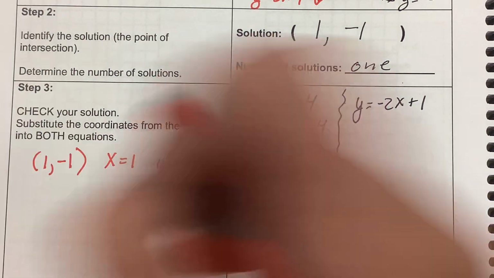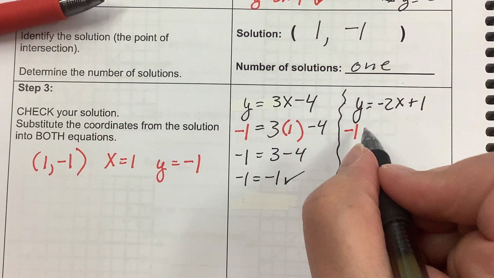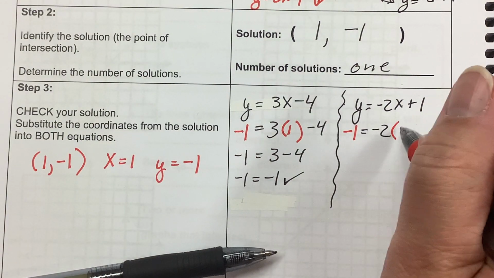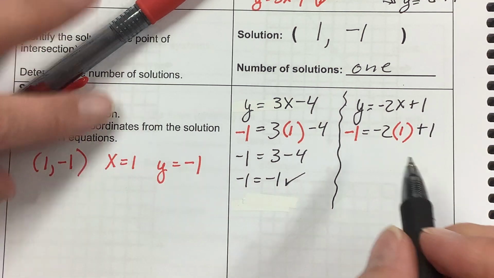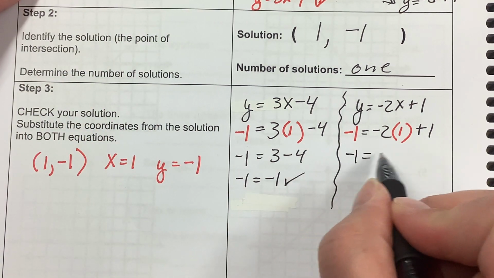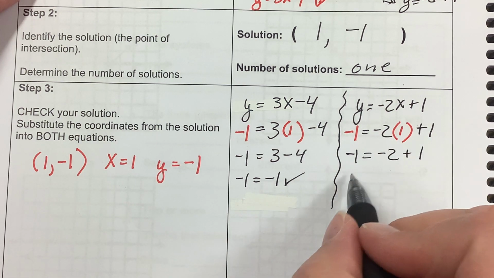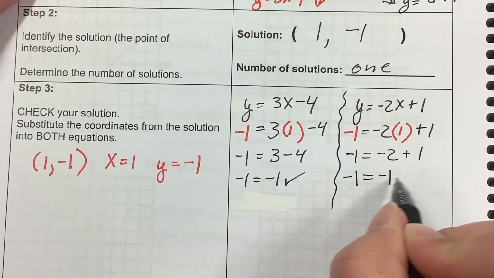So start with negative 1 equals negative 2 times positive 1 plus 1. Now negative 1 equals negative 2 plus 1, because anything times 1 is itself. Negative 2 plus 1 is negative 1, so negative 1 equals negative 1.